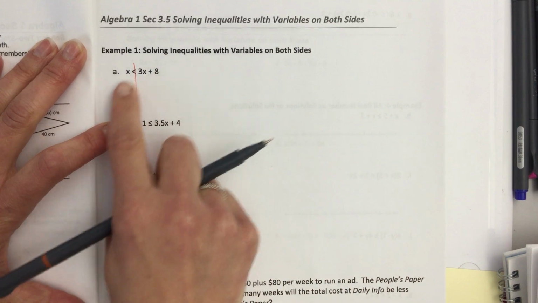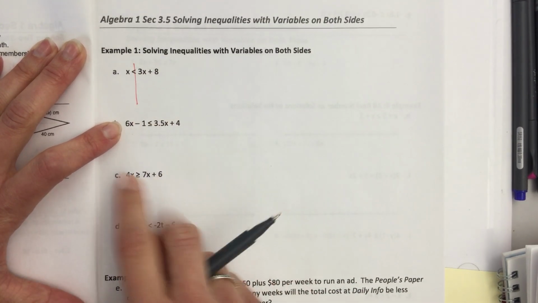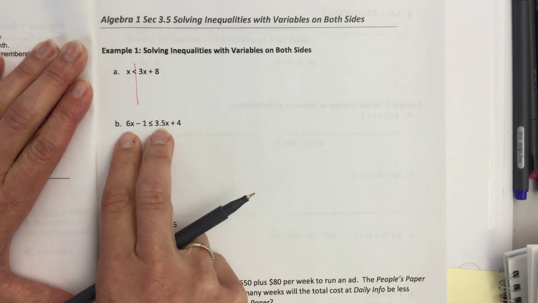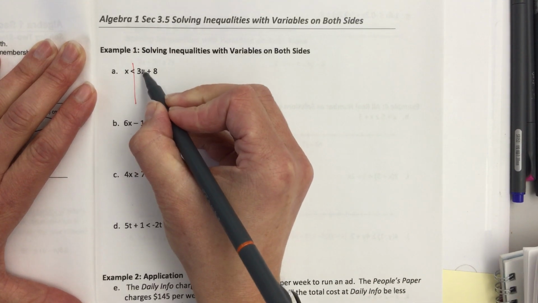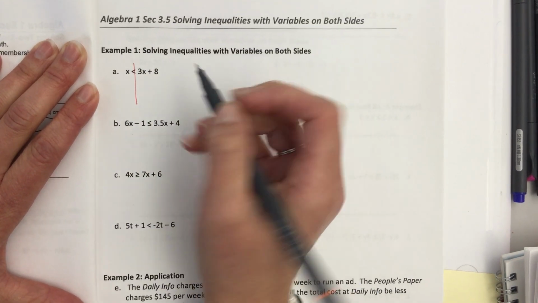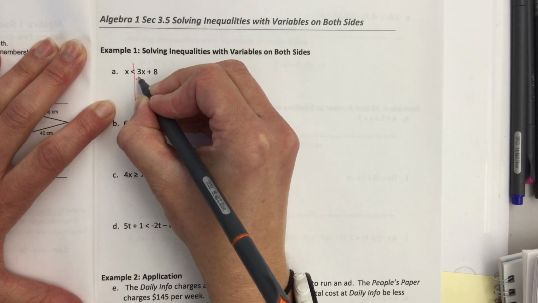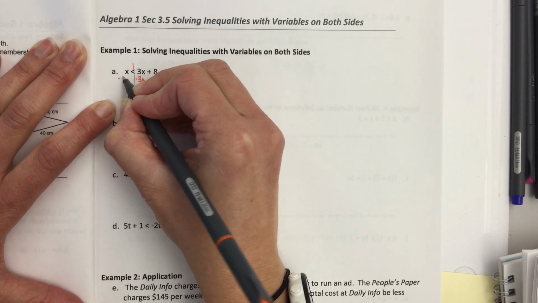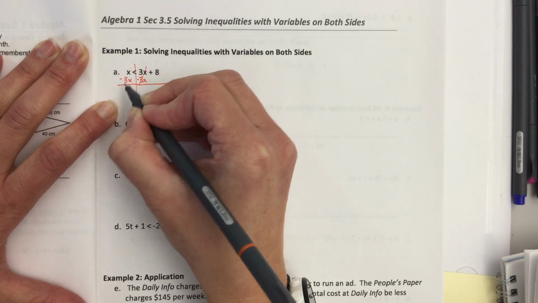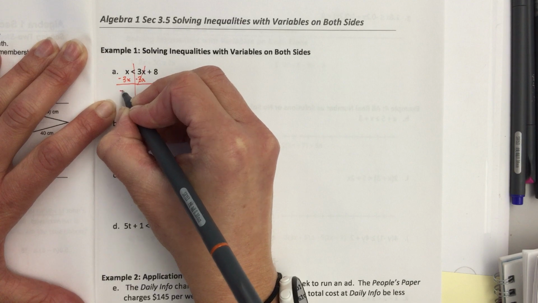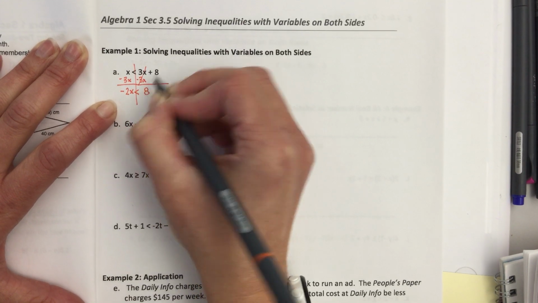Last time you heard me talk about the weakest link, and in example B, we would definitely use that. But in example A, we have to move this 3x to the other side, or that's the best move, because we have this x over here already. So I am going to move the 3x over by subtracting. It's a positive, so I need to cancel it out. X minus 3x is going to give me a negative 2x less than 8.